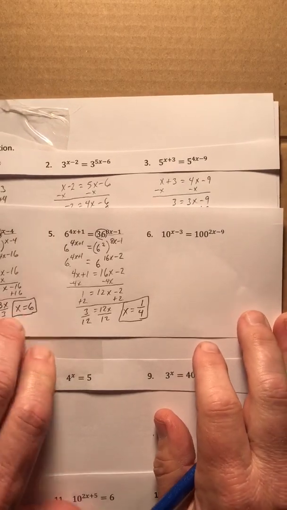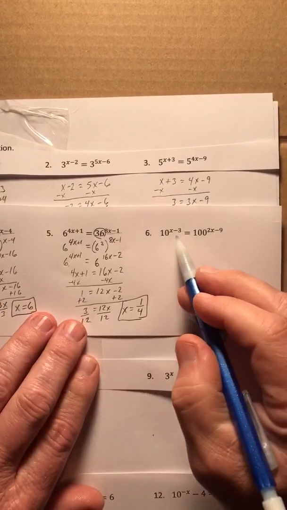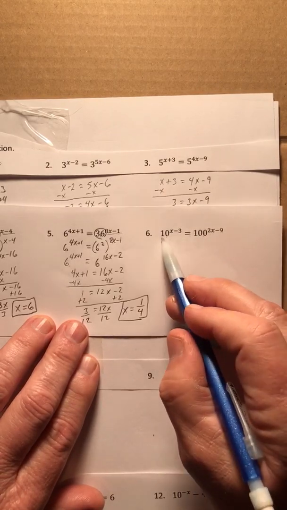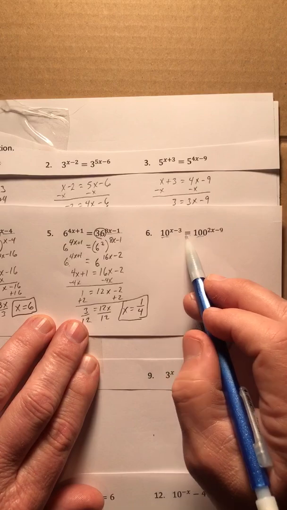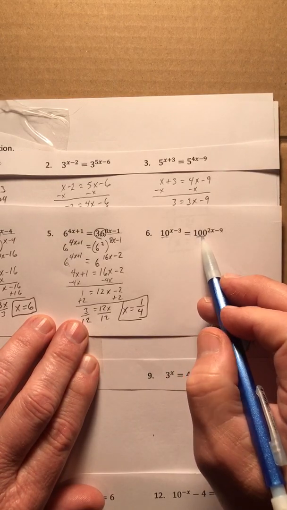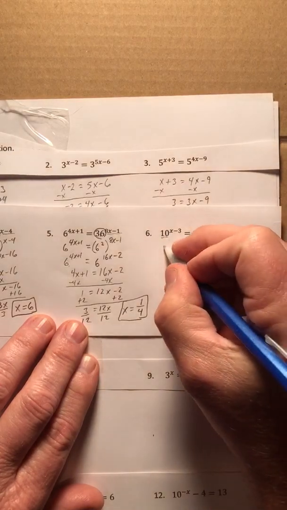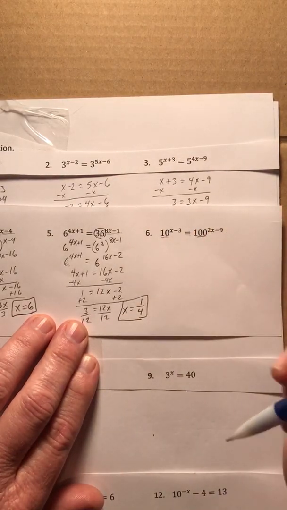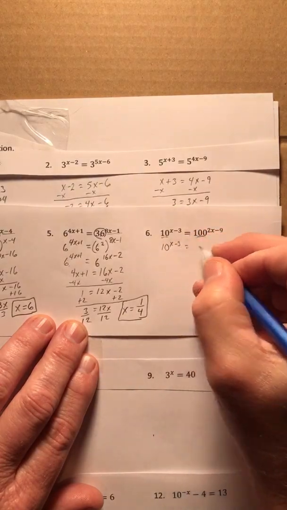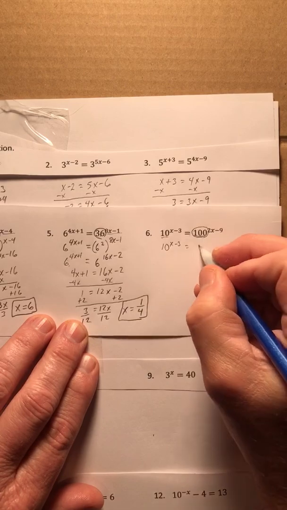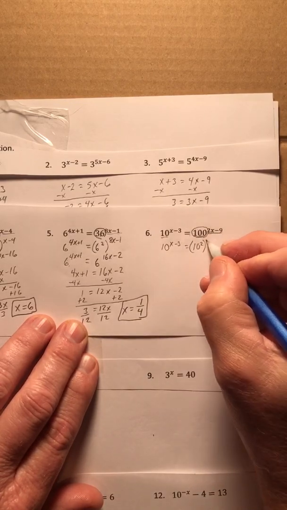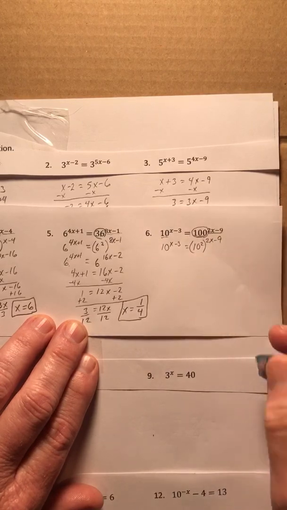Number 6. We have 10 to the x minus 3 equals 100 to the 2x minus 9. Again, our base is a 10 and a 100. So we can change this 100 into a 10. We can make it into 10 squared is equal to 100. So again, we're going to keep this 10 to the x minus 3. We're going to just change this into 10 squared. And then we're going to bring the exponent down, 2x minus 9.